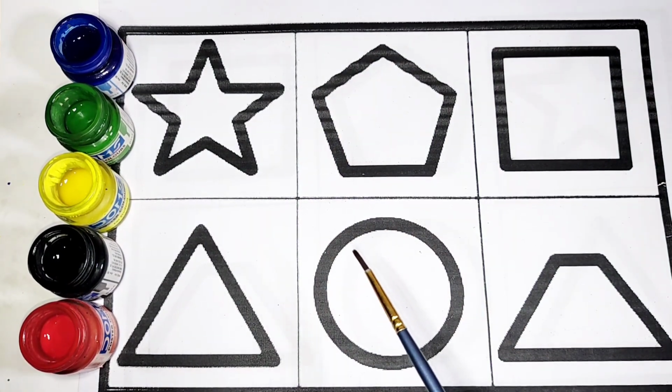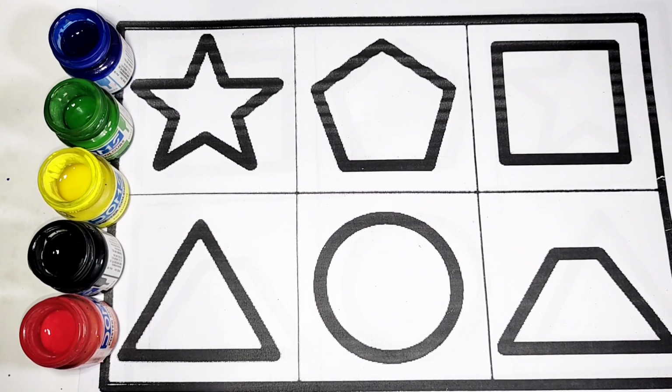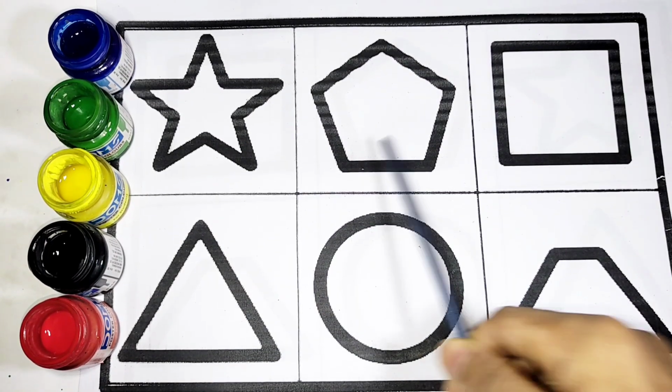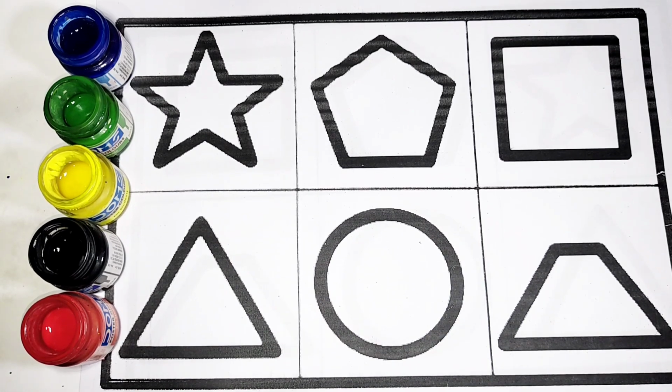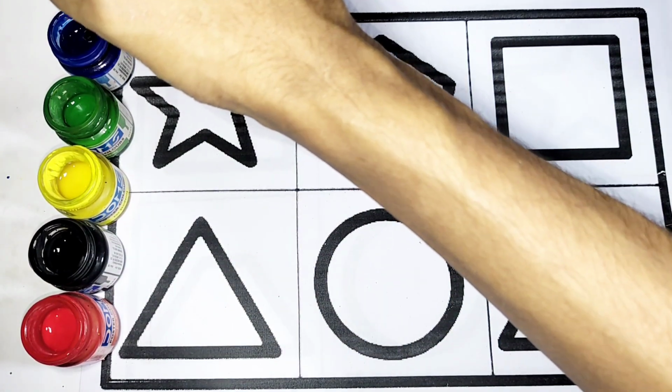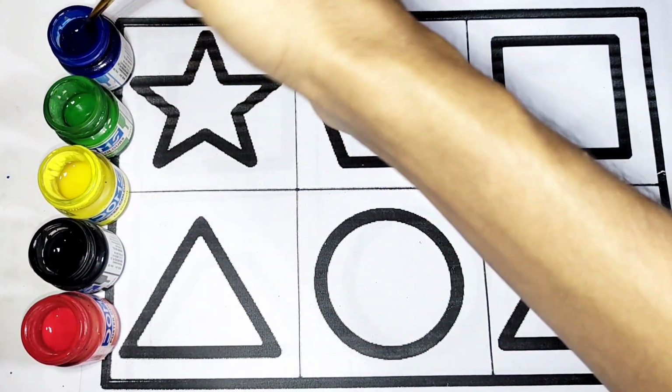Today we're coloring 2D shapes. First we are coloring the shape of star, the next one is pentagon, square, triangle, circle, and the last one is trapezoid. Kids, first we are mixing and using the color of blue.